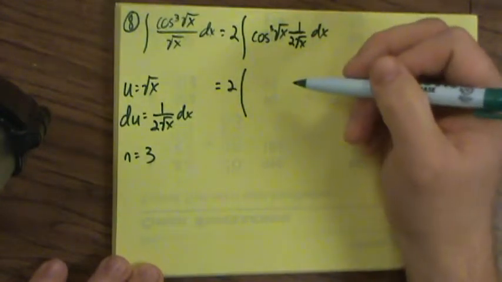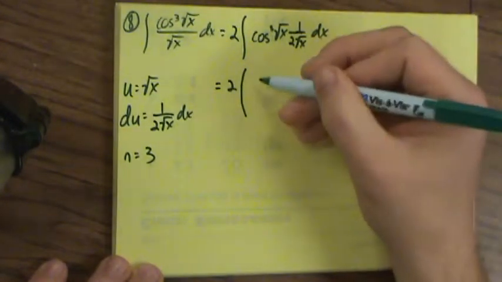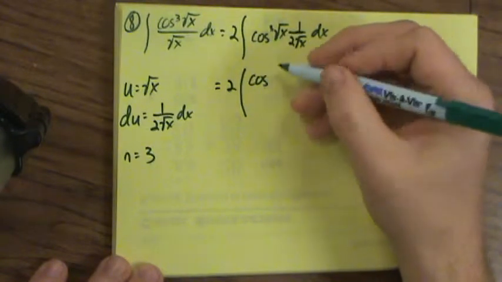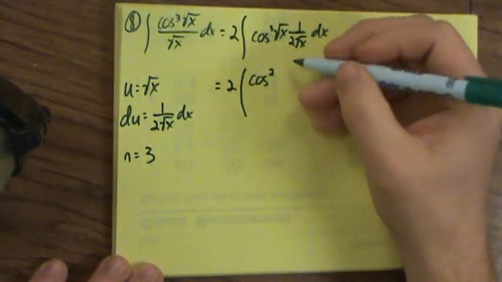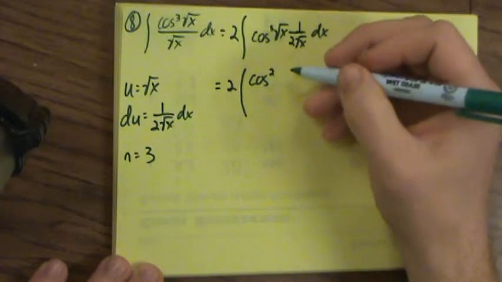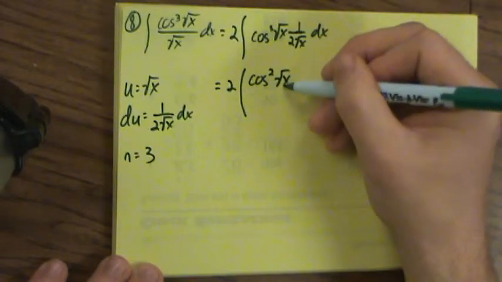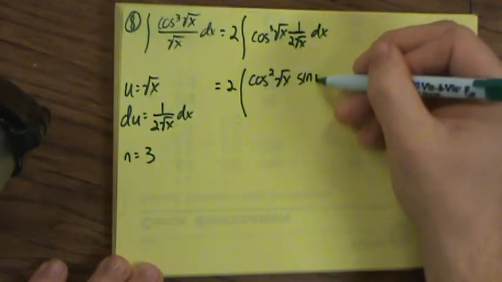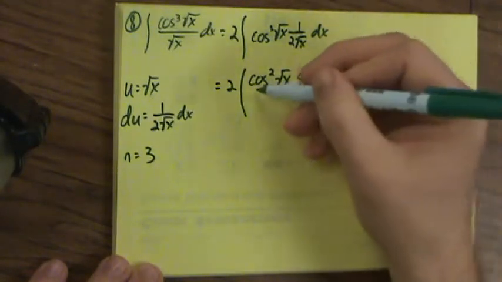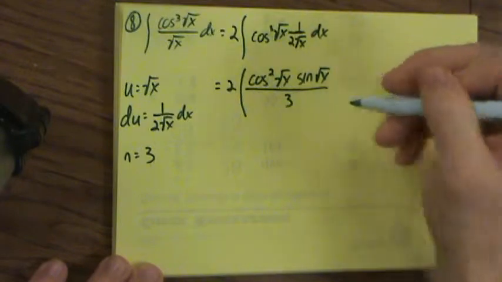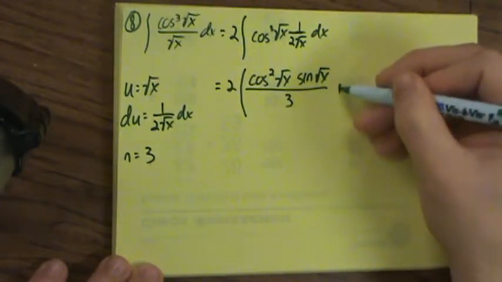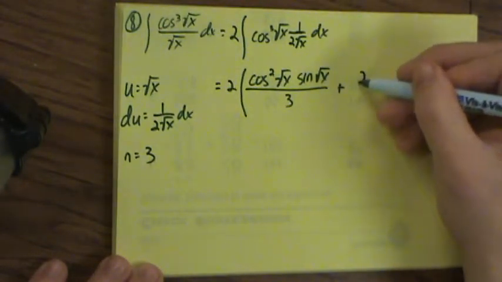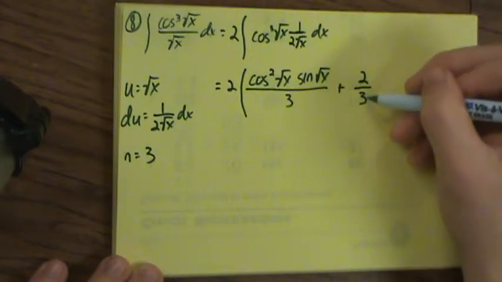So let's apply it. It's cosine to the n minus 1, so cosine squared of u, which is, u is the square root of x, times the sine of u, which is the square root of x, over n, which is 3, that's the original power of the cosine, plus n minus 1, which is 2, over n, which is 3.